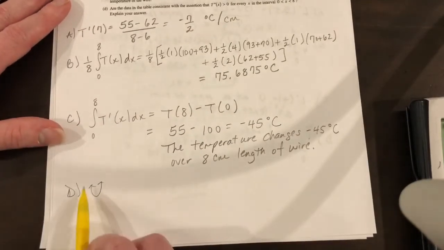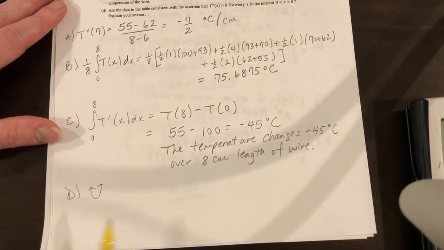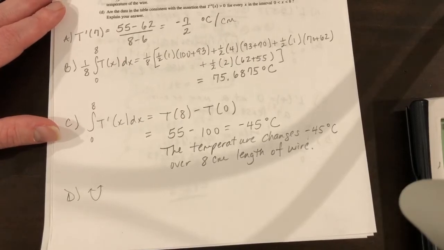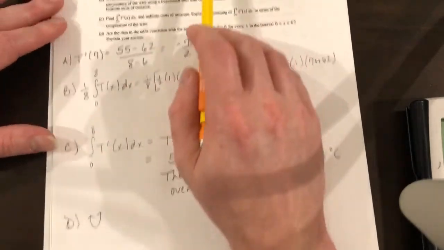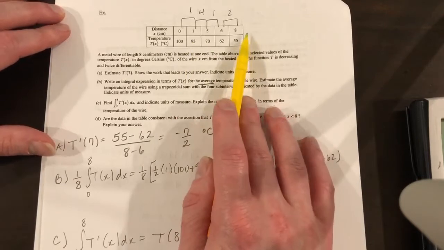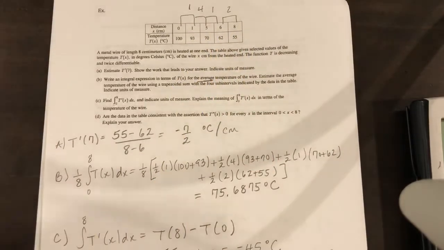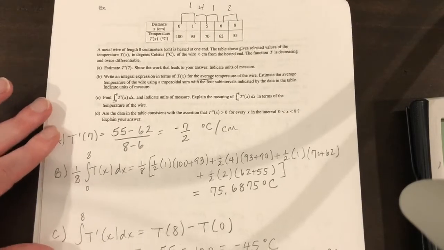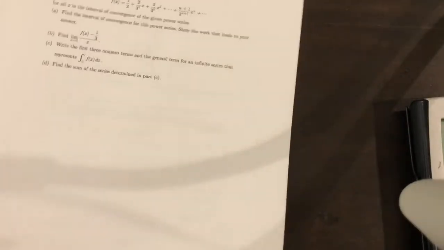But our function is decreasing the whole entire time, so I would say that assertion is not true, because T of x is decreasing and the slopes are negative. I didn't get the explanation, so I'm not going to waste any more time on it. And that's it for AB.